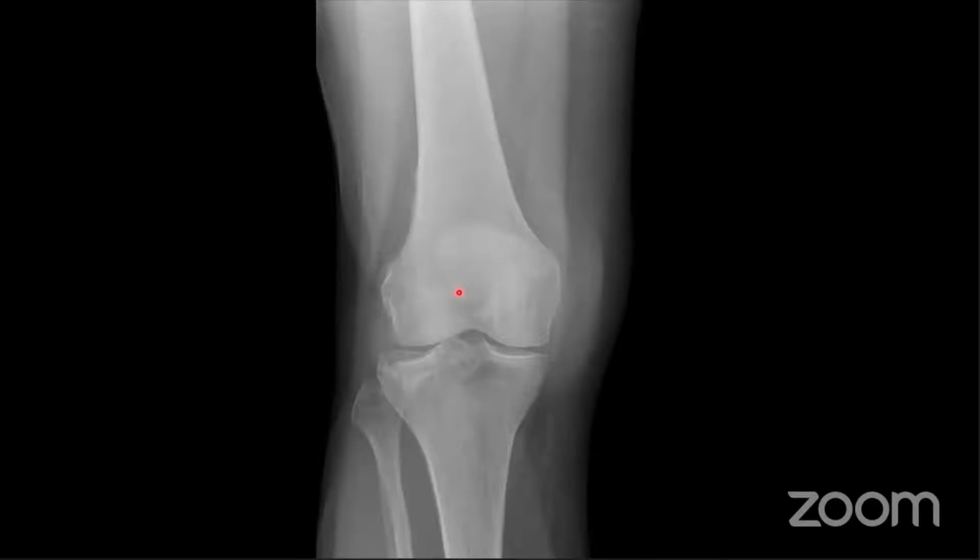Yep, exactly. I should have put this one in later on because I've told you about it. So this is a more subtle example of a tibial plateau fracture. Again, if we go back to our approach, you want to follow the cortex around every bone.